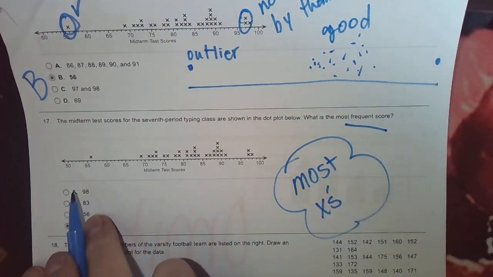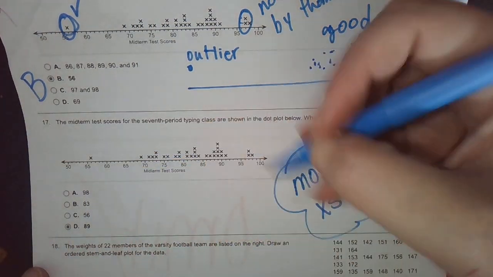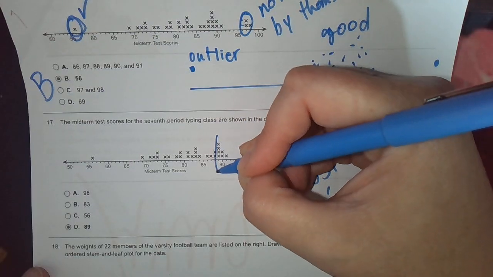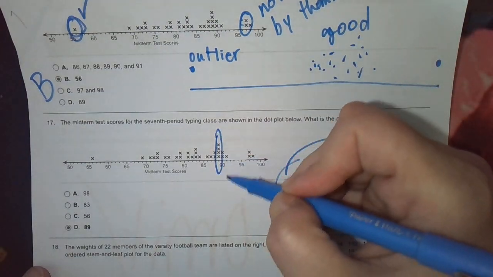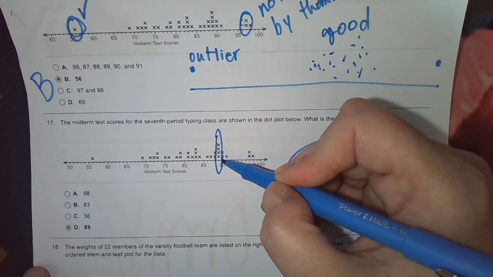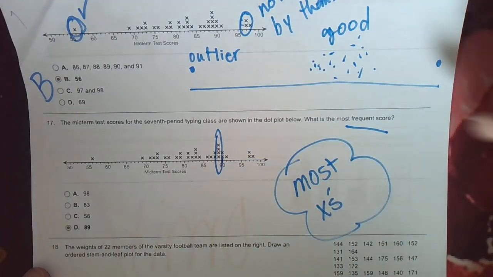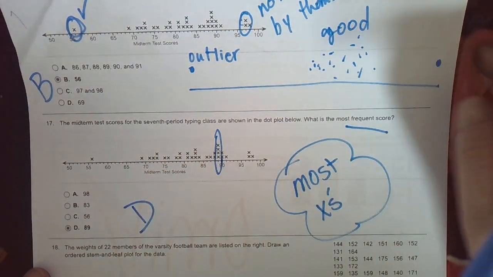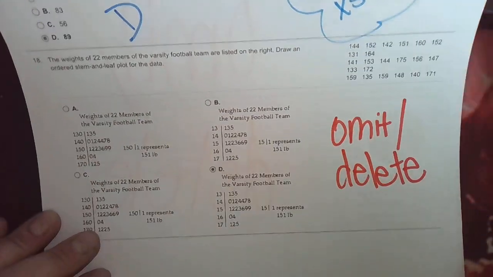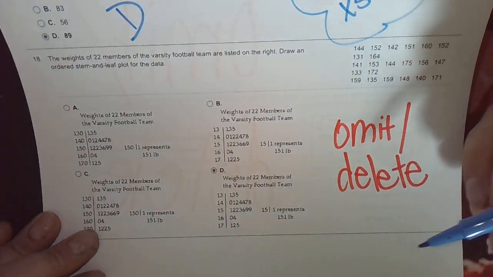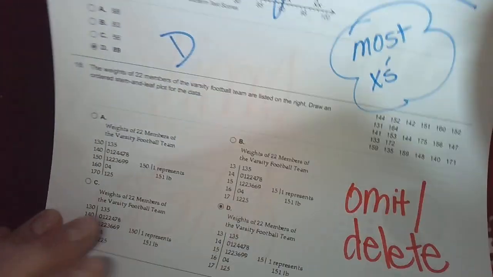So let's look. What number has the most dots above it? Or X's above it? It looks like this guy. Well, what is that? It's not the 90 tick mark. It looks like it's left of the 90. So D, 89. Okay, number 18, you're welcome. Nah, 18 was pretty easy, but I deleted it.